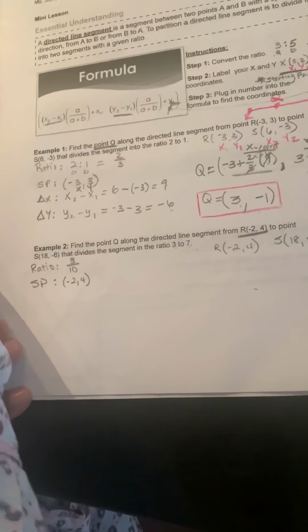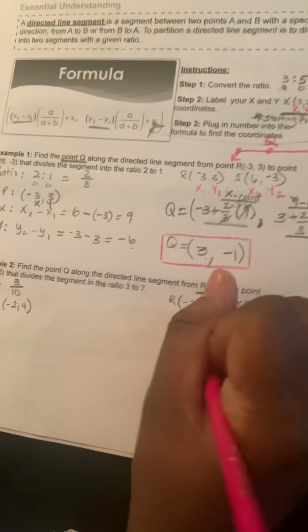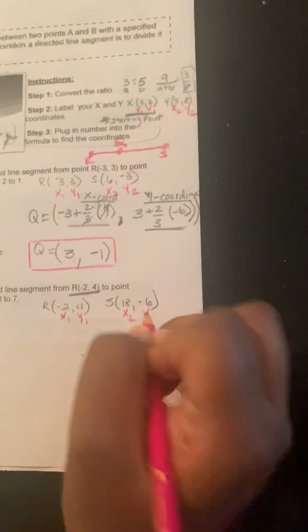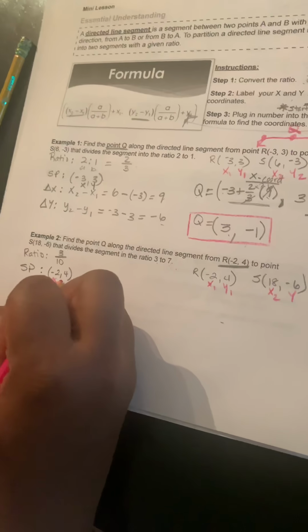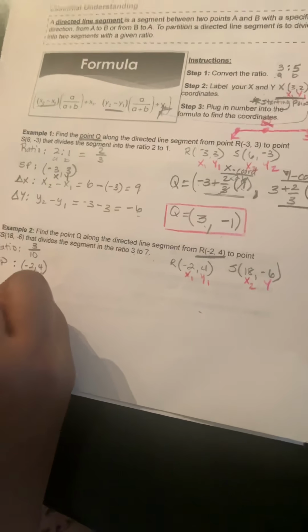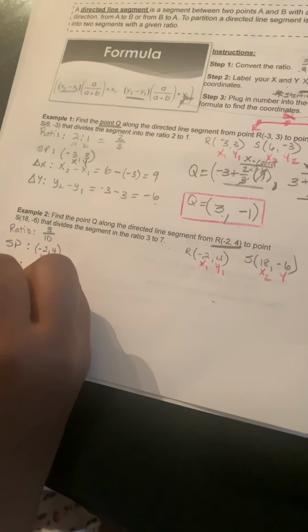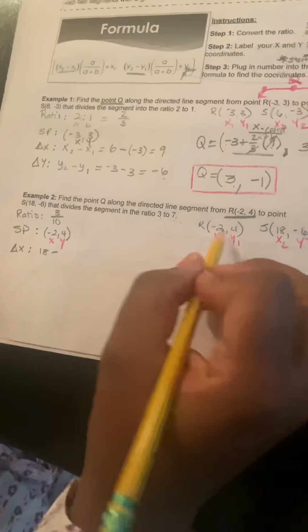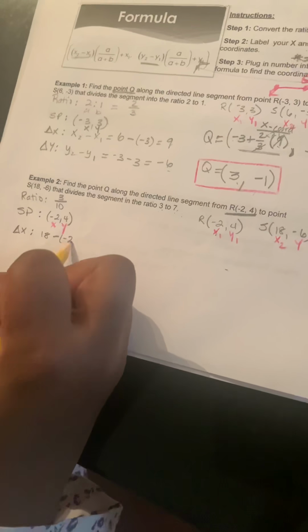And we just want to write out the coordinates again because we're going to need them. And then you want to label it. So this is your X1, Y1, X2, Y2, and this is X and then Y, all right? And then we want to do our change in X. So of course, it's going to be 18 minus -2.